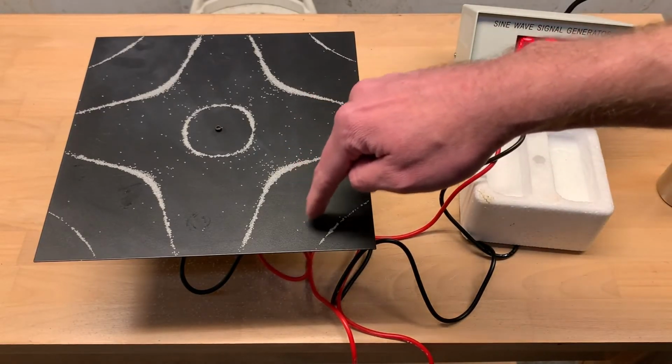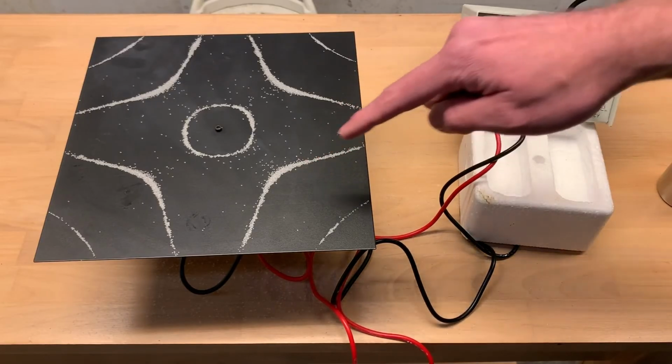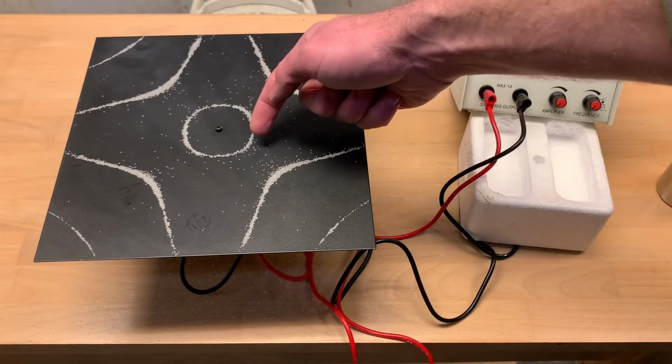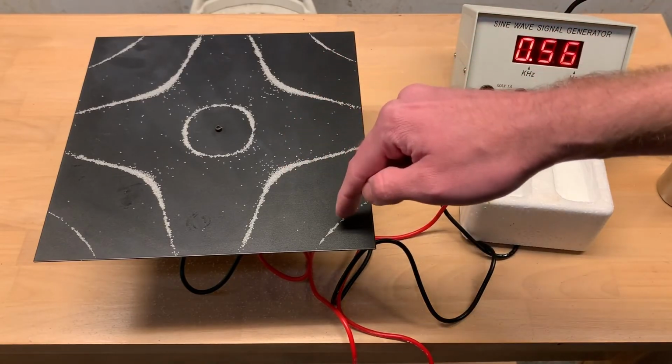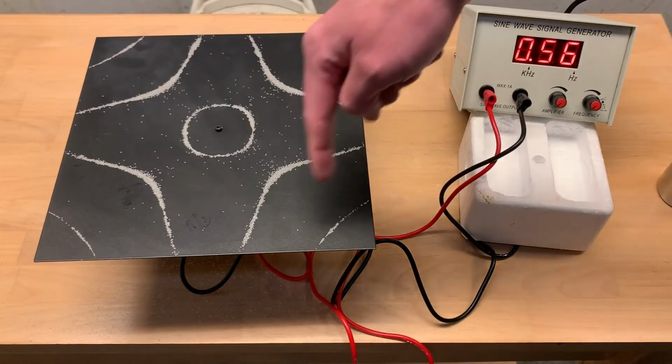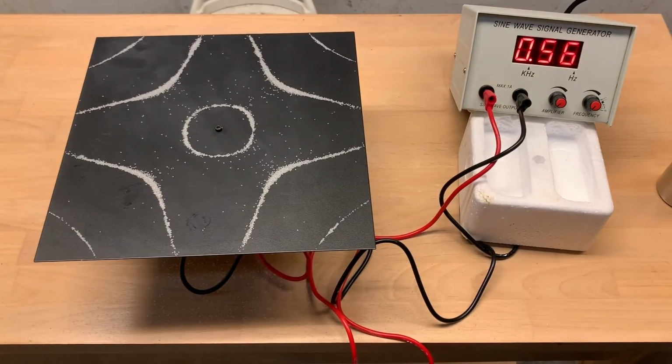But this part right here is moving up and down. So you can think about it as the wave is high here and then goes to 0 and then comes back up, and this is at 0 here. And that's what's happening all the way across this in 3 dimensions.